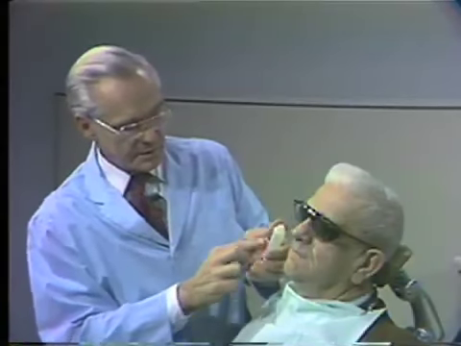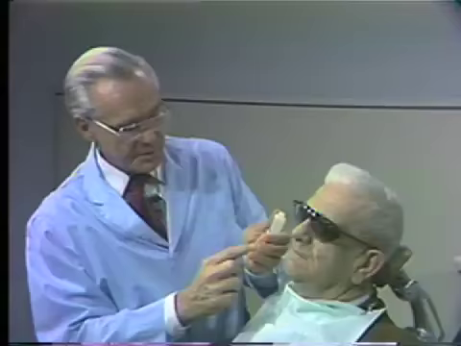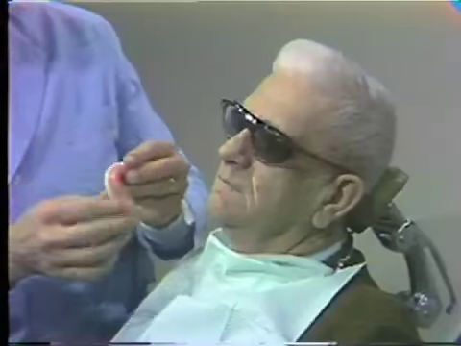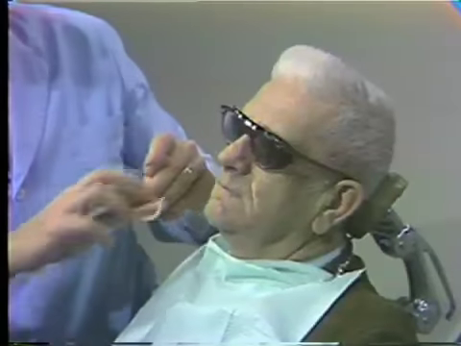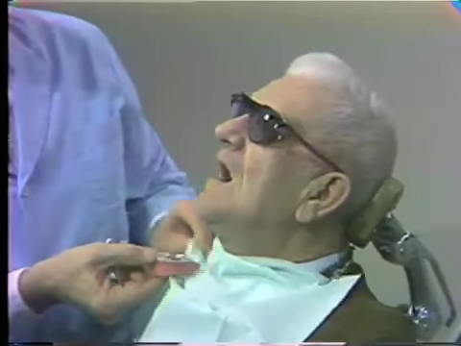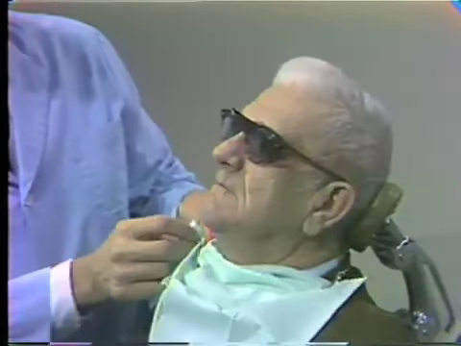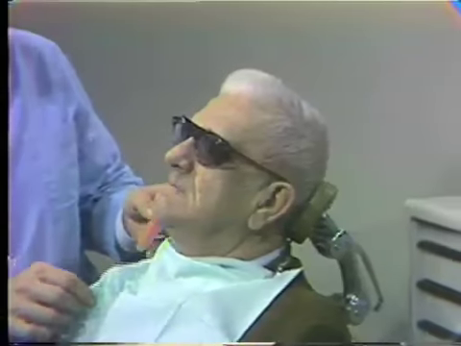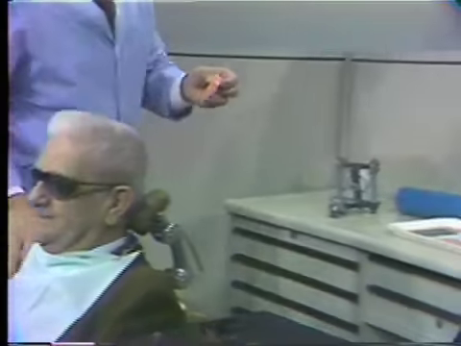Just a little Vaseline wiped over the occlusion rim and wiped into the grooves allows good separation. We now will remove the maxillary rim, and we'll go back to our Bunsen burner and soften some soft bite wax.